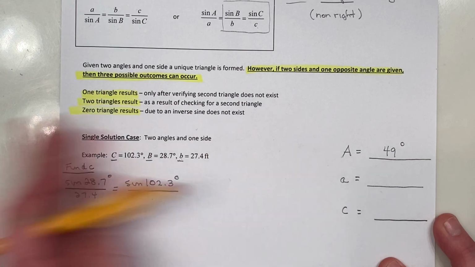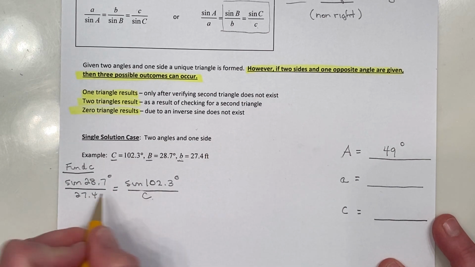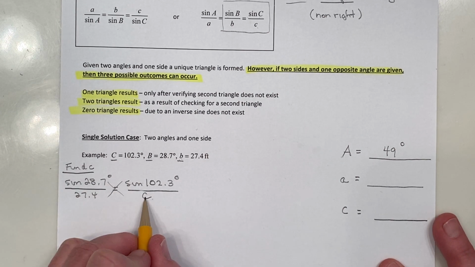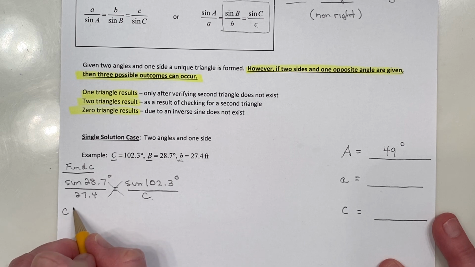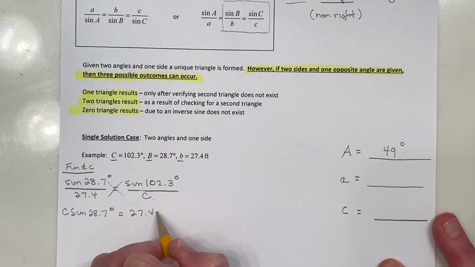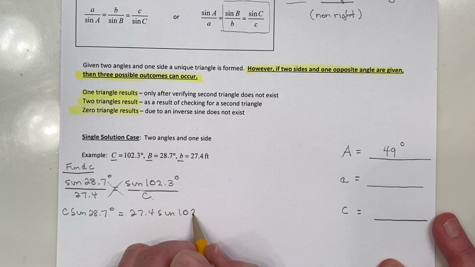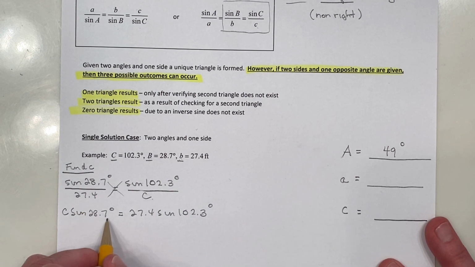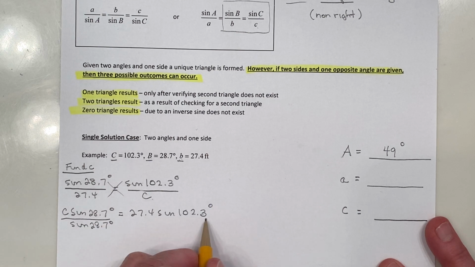Well, at this point, let's just cross multiply. So I'd probably put the c up front: c times sine of 28.7 degrees equals, and then I'm going to put 27.4 up front, sine of 102.3 degrees. And then finally, solving for c, I just divide both sides by the sine of 28.7 degrees.